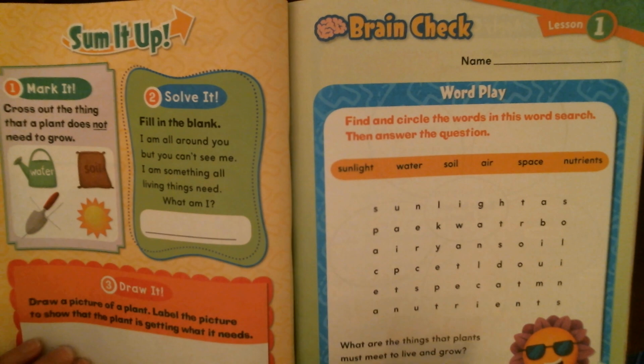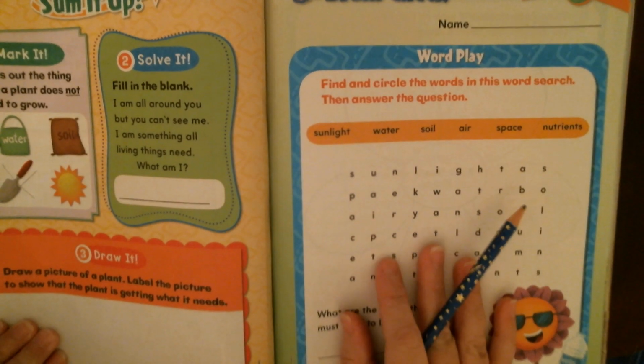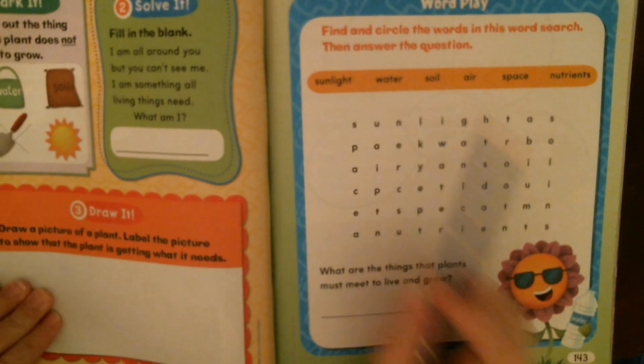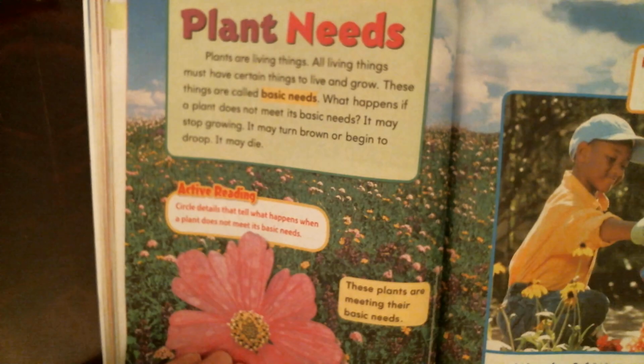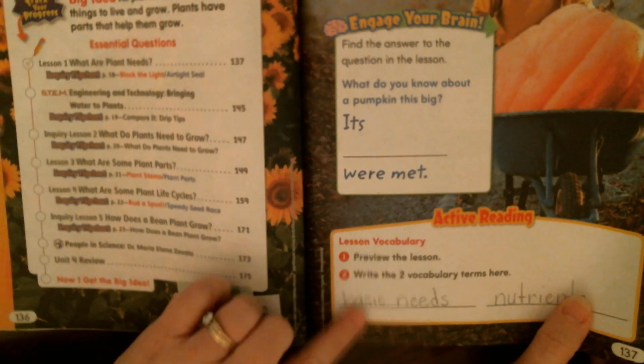Okay? All right. For this page, you guys are going to do a word search, finding all the things that the plants need. What are the things that plants must meet to live and grow? Remember, we talked about that, it was one of our vocabulary words. What do they have to have? Basic needs.